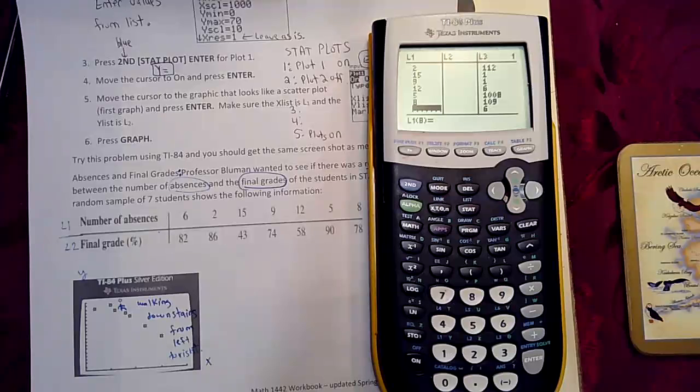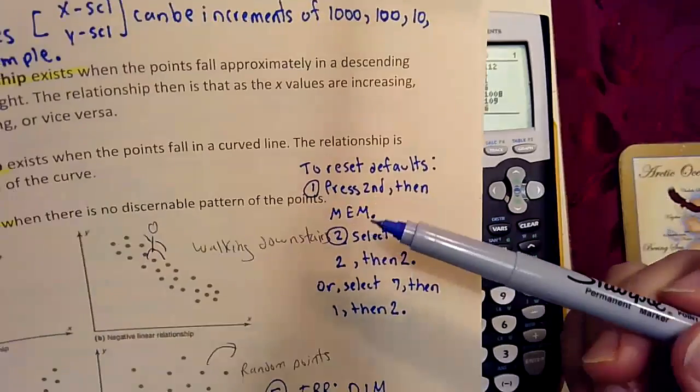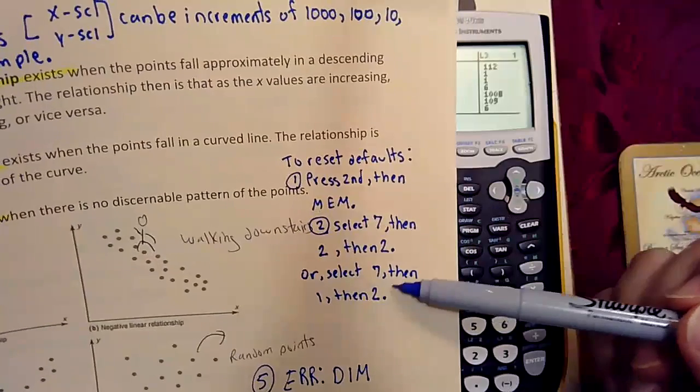But sometimes when you're trying to troubleshoot, your graph still doesn't come out, even though you made sure your data match and your window looked good. Sometimes I'm not sure what triggers it. Then there is this option here of resetting, and I'll write this down later after I do this problem.